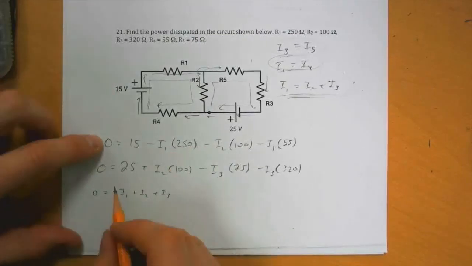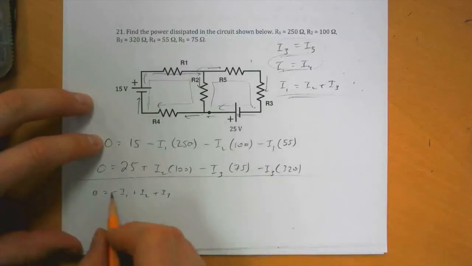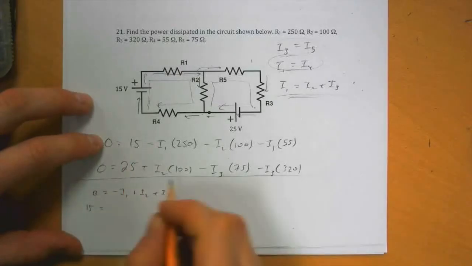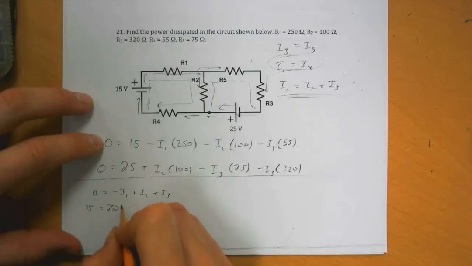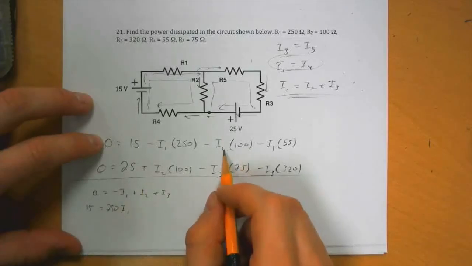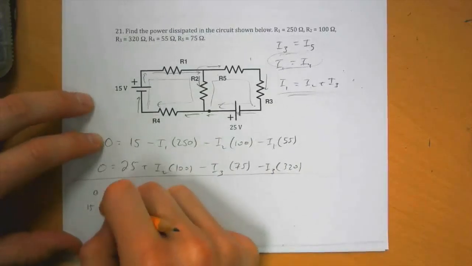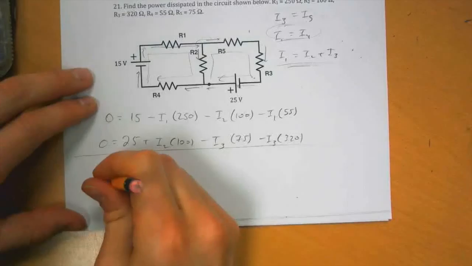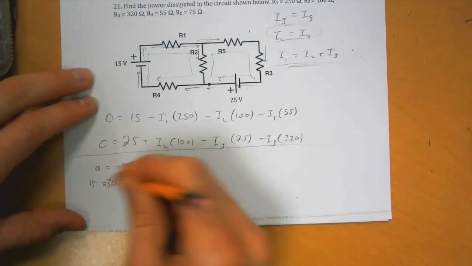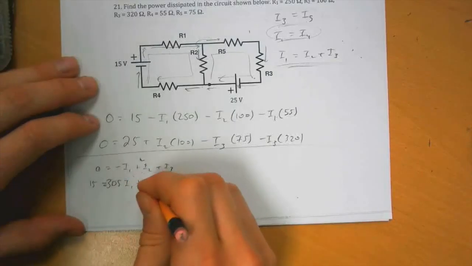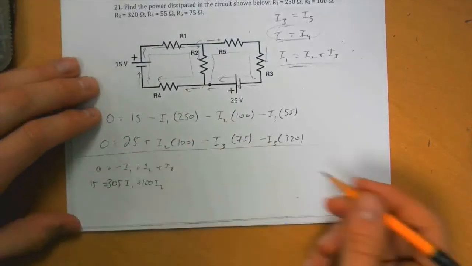Rearranging this one gives me 15 equals 250 I1. Oh, sorry, there's another I1, so 250 plus 55, which is 305 I1, plus 100 I2, plus 0 I3.